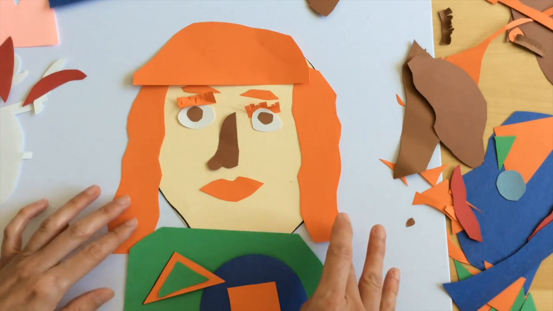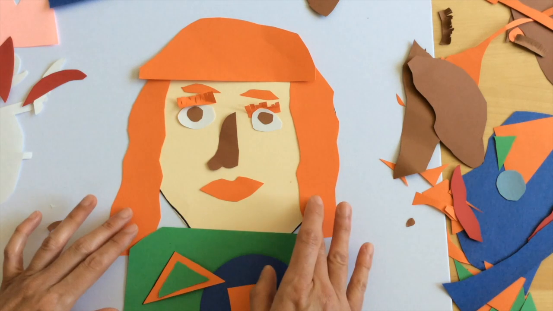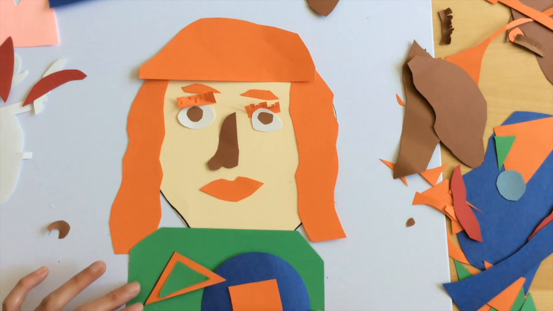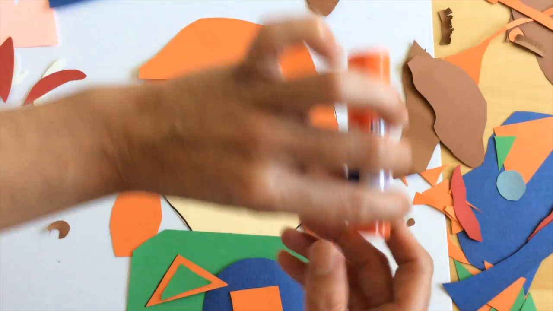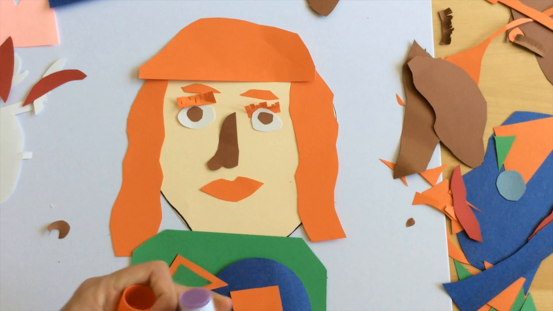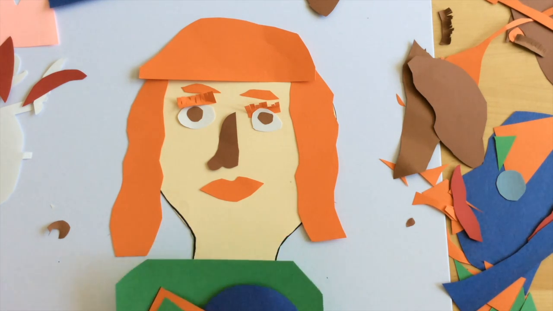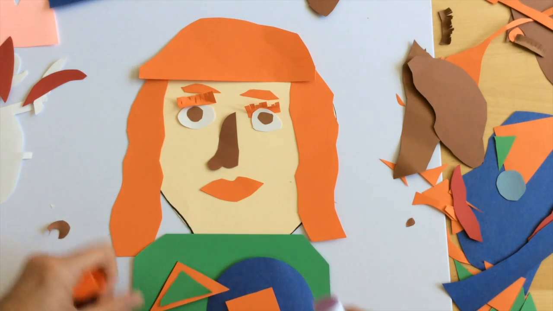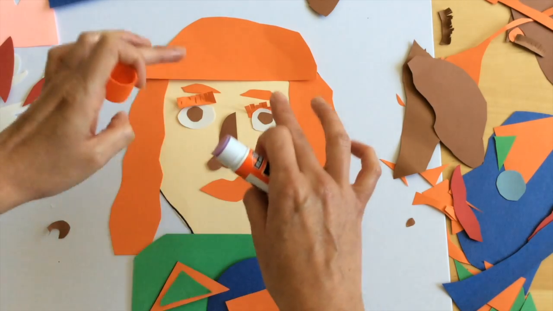So, when you've decided on your final composition, you feel like you're done, you could take your glue stick and start gluing. What I'd suggest is gluing the big parts first and then the details on top.